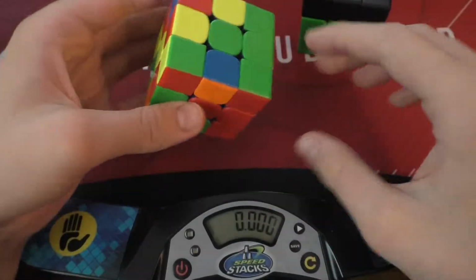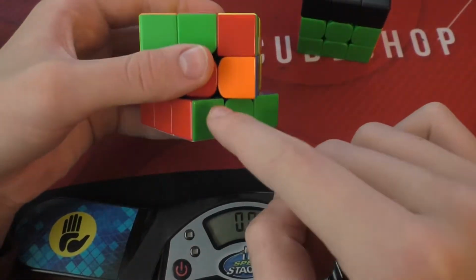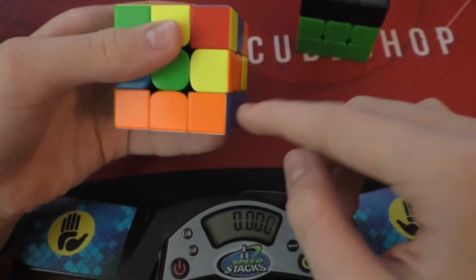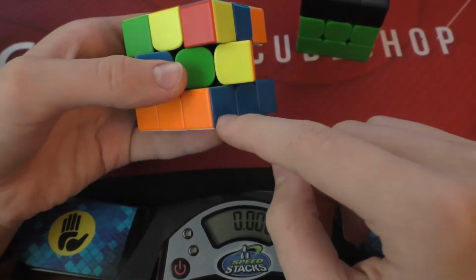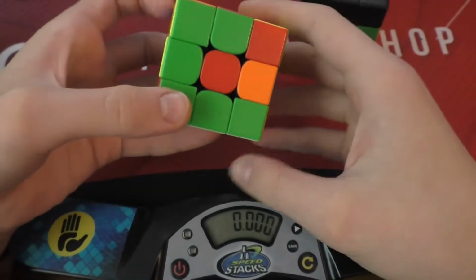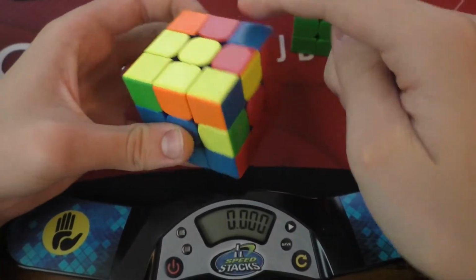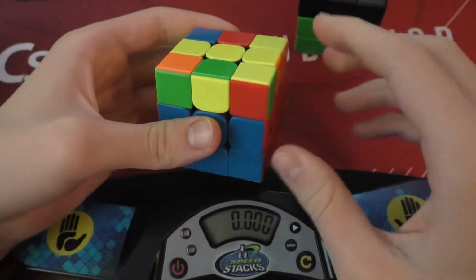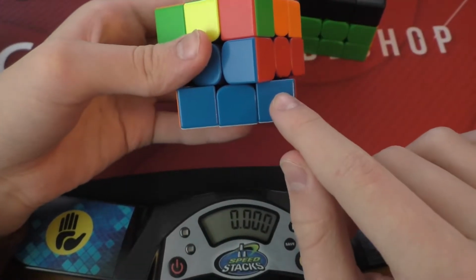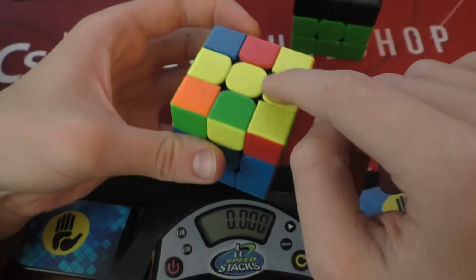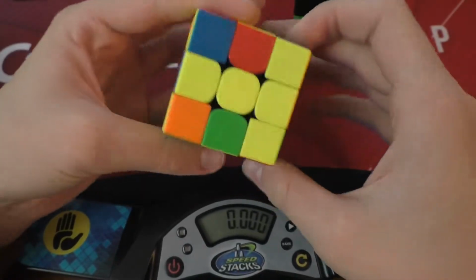There we go. Now I've just solved the first layer. The first layer is just the bottom layer right here. A Rubik's Cube is made up of 3 layers, and right here is the first layer. Now let's move on to the second layer. Now I can take this piece and put it into here to finish off the second layer. So right here at the bottom is the first layer, and this is the second layer, and this is the third layer, also known as the last layer.